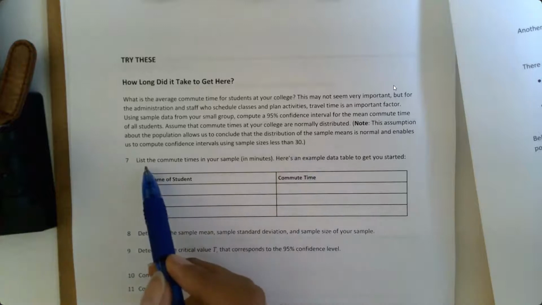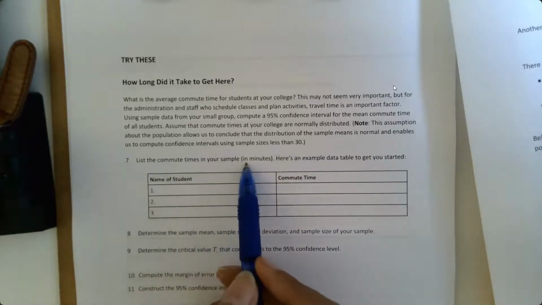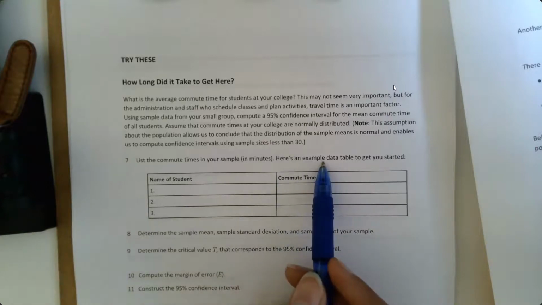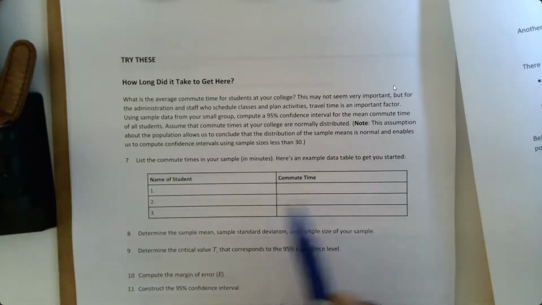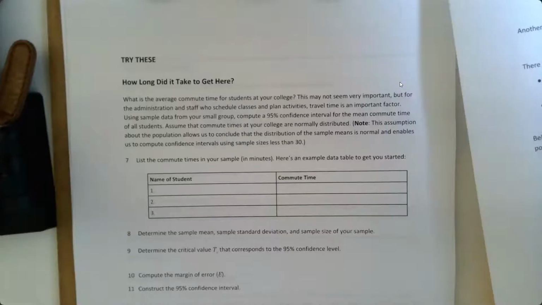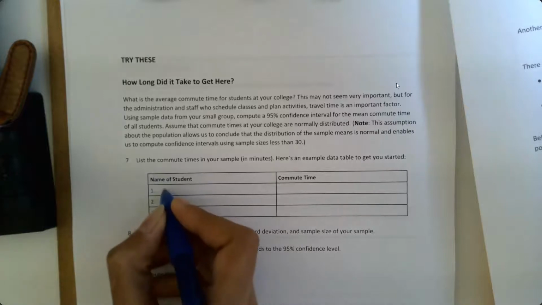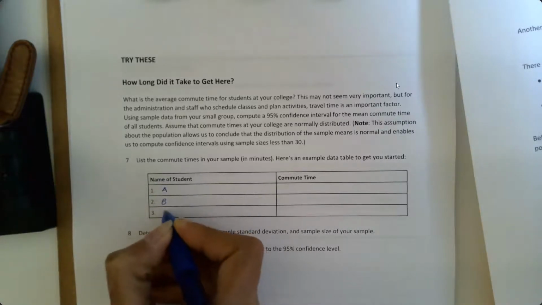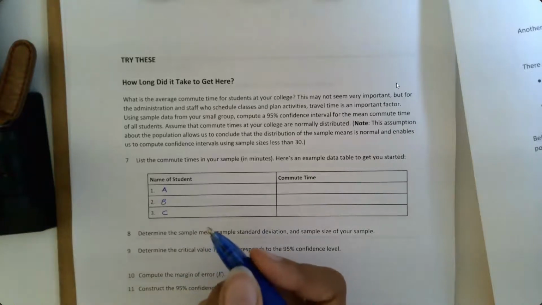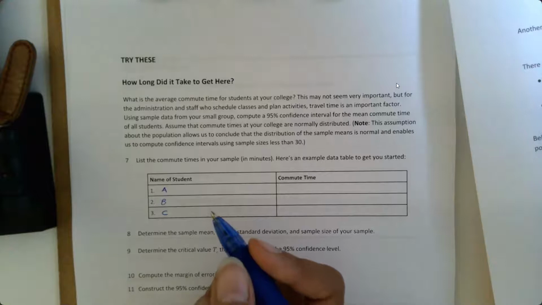List the commute times in your sample in minutes. Here's an example data table to get you started. Okay, guys, I need your participation here. So before everything goes online, what was your commute time? So I need 3 answers: student A, student B, and student C. Please write it in minutes. How many minutes it took you to get to your school before everything went online?